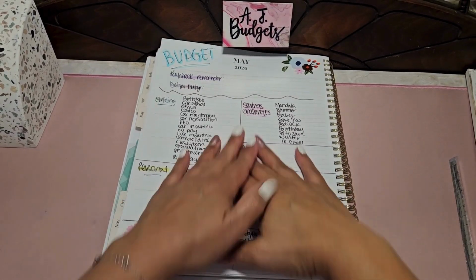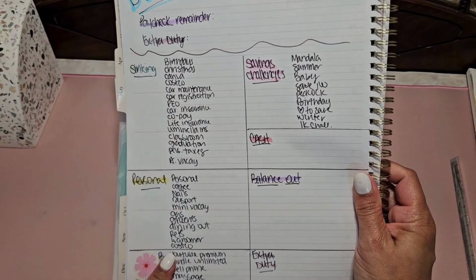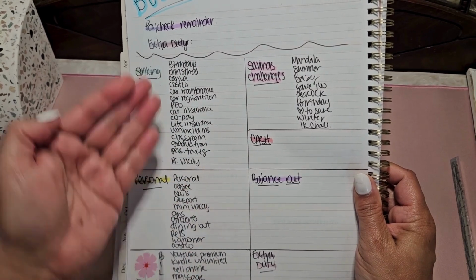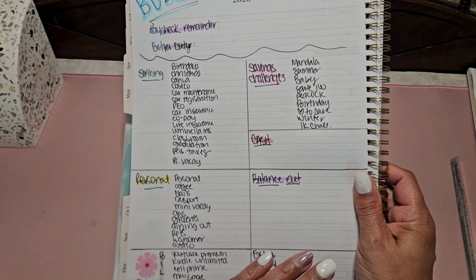Okay, I have my budget page set up and we have all of our categories recorded down. And now I just need to go through and decide how much I'm putting in each category and then balance this out to see how much we have left over.